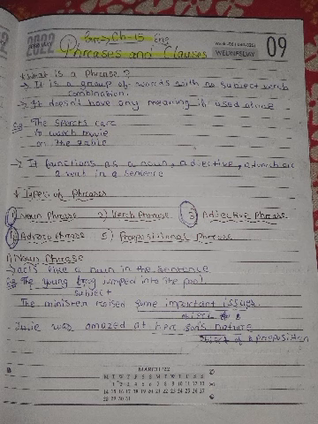Now you have to focus on the lecture. First we will start with what a phrase is. It is a group of words with no subject and verb. A group of words which doesn't have a subject and verb is known as a phrase, and it doesn't have any meaning if it is used alone, if it is not used with a complete sentence.